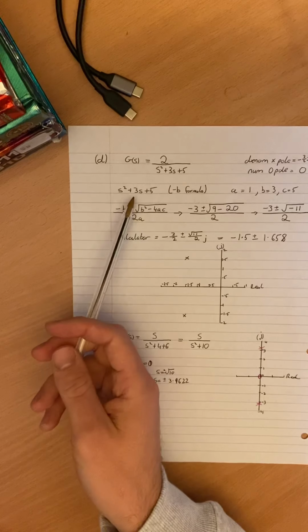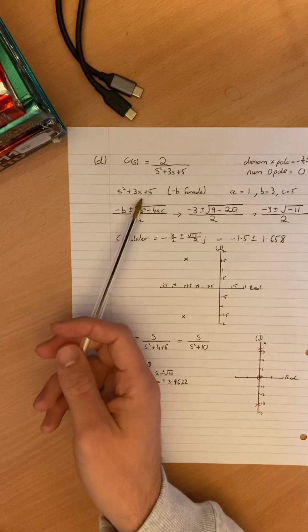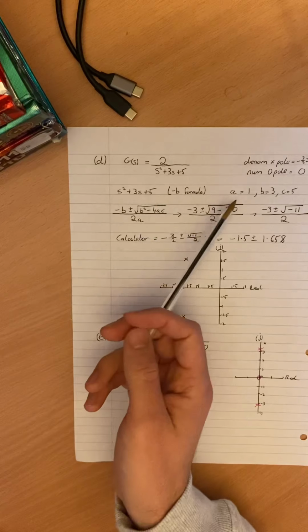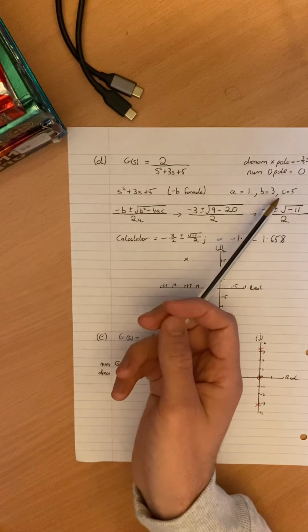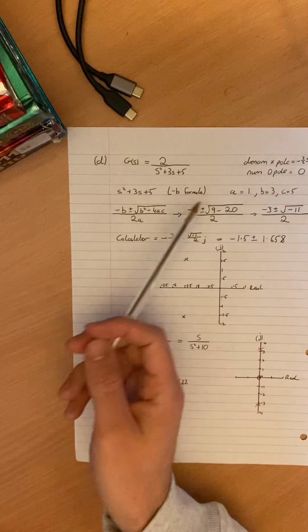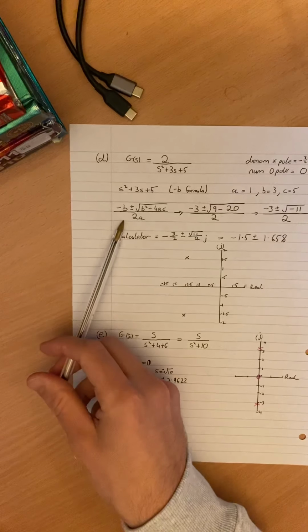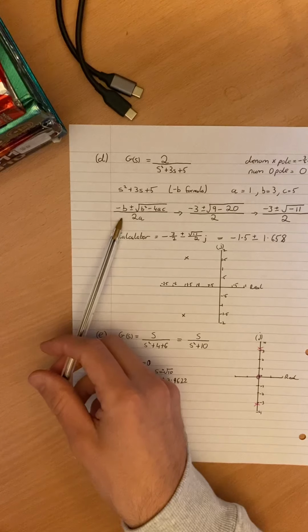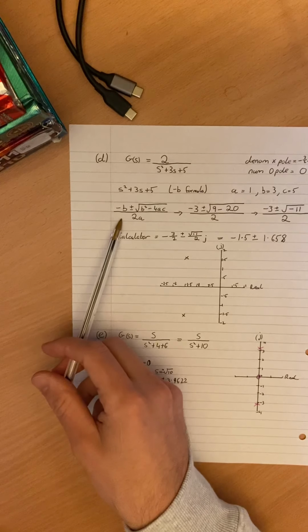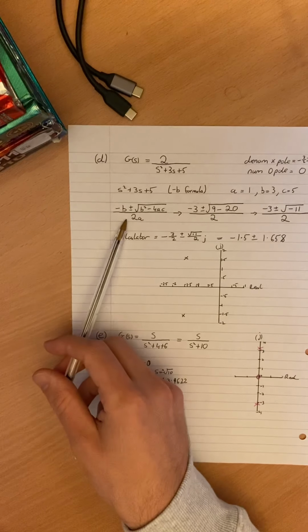What we do is use the minus b formula, and we let a equal 1, b equal 3 and c equal 5. This is our minus b formula here, which is minus b plus or minus the square root of b squared minus 4ac, all over 2a.